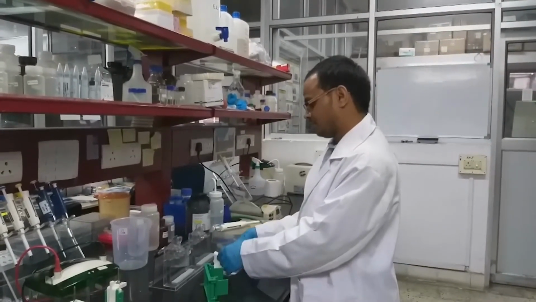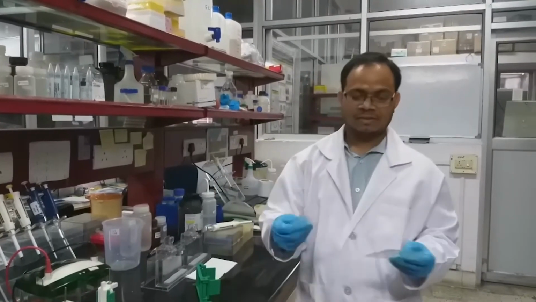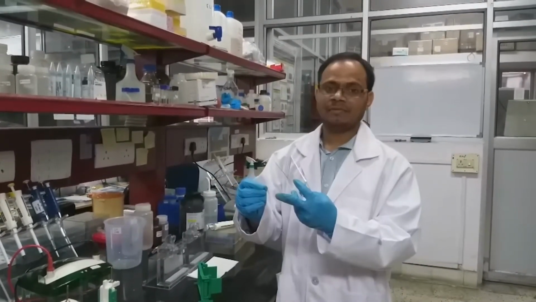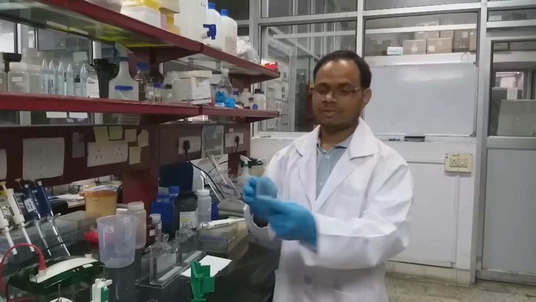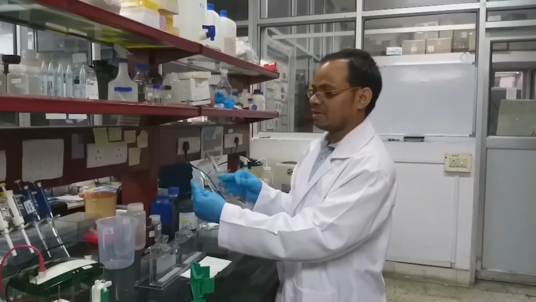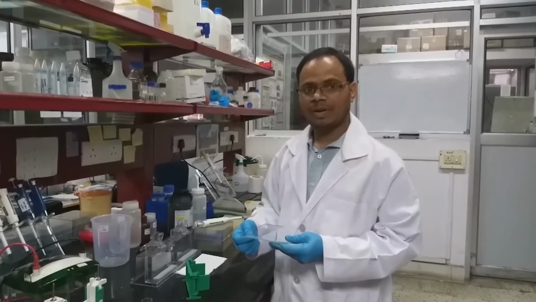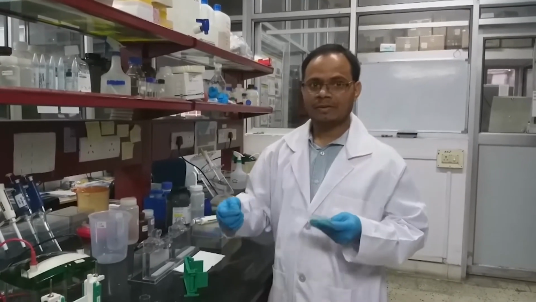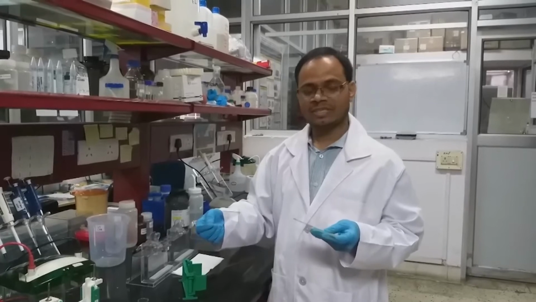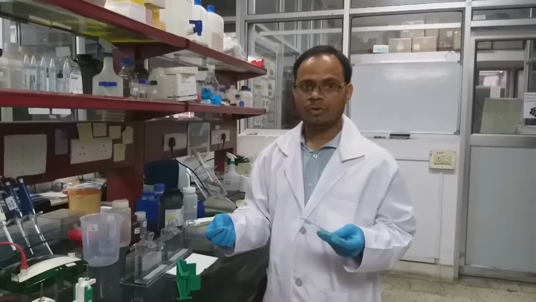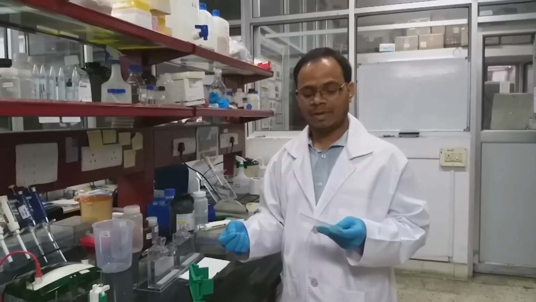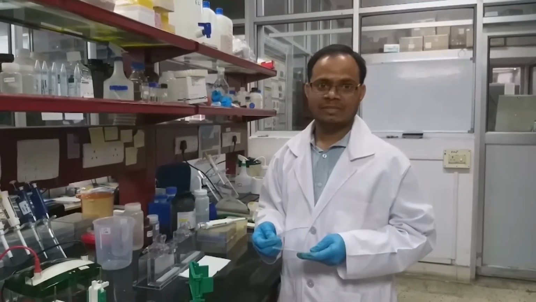So these are the glass plates. This is a very thin one. This is the main glass plate, a 1.5 mm glass plate. It is available in 1 mm glass plates also. If your loading volume is small, like 20 or 30 microliters, then a 1 mm gel is good enough.